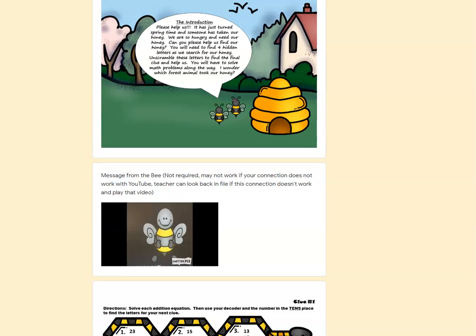Hey everybody, could you please help us find our honey? Some animal must have taken our honey and we really need it. We're super hungry and we'll starve without our honey. Please help us.